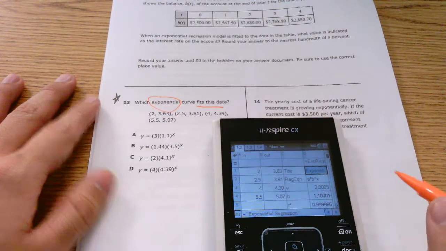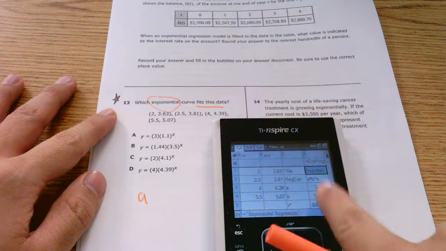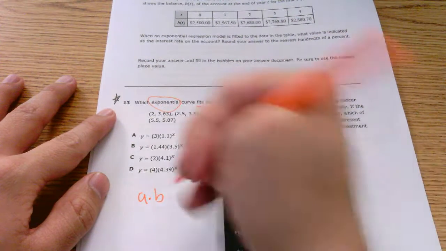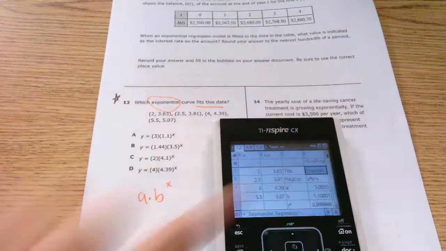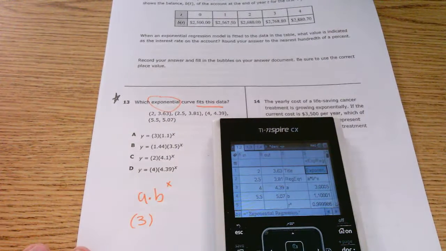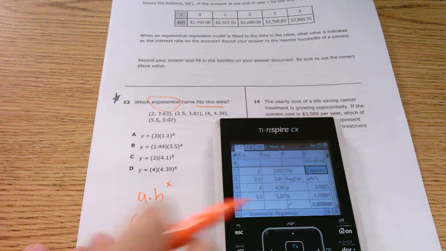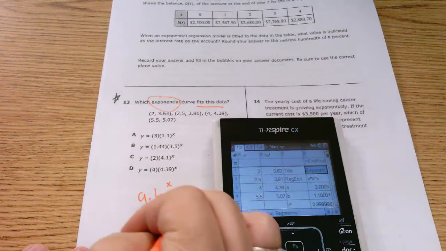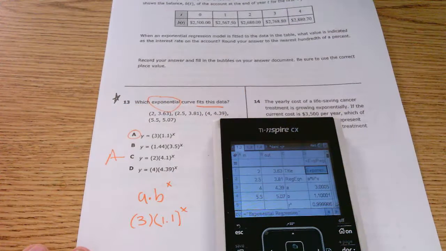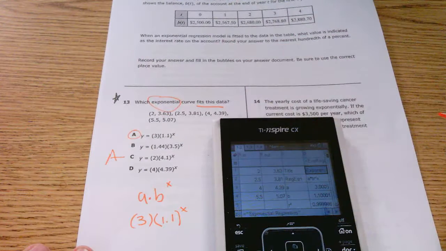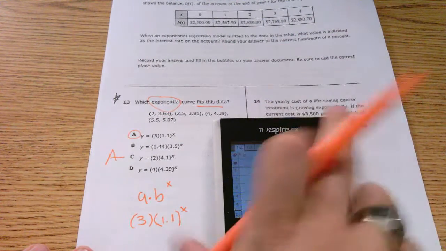This is the format it says. A, star means times, B, and that small arrow means to the power of X. A looks like it's going to be 3.000. Since I only ever need 3 decimal places, I'll just have zeros. B will be 1.100, 1.1 to the power of X. That looks just like letter A. I can tell that the 3 comes from here, the 1.1 comes from here, and there it is right there. Let's go on to our final question.